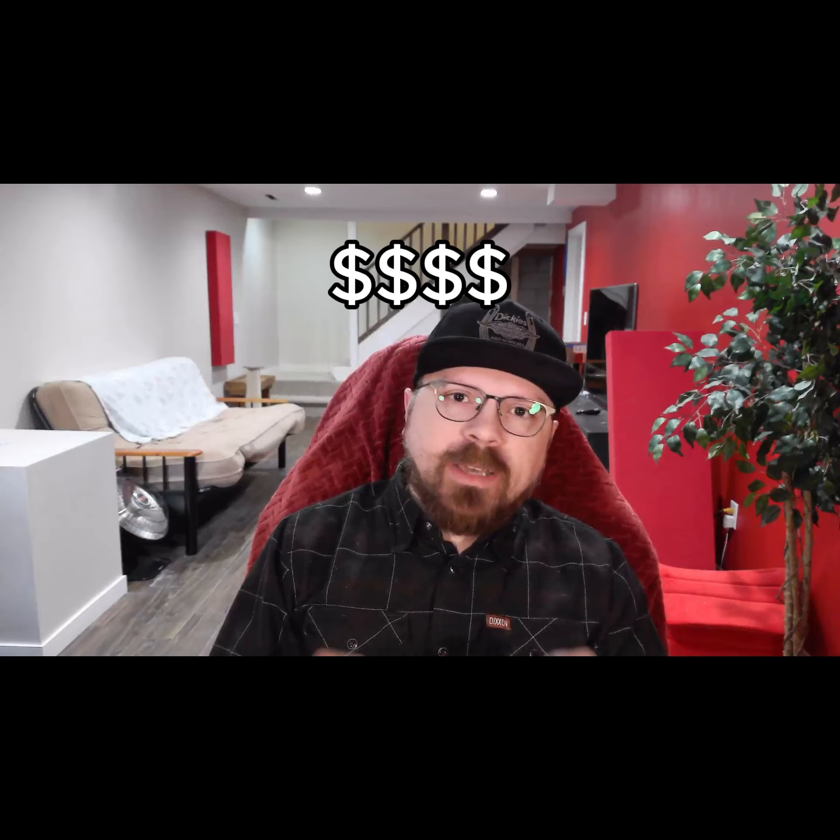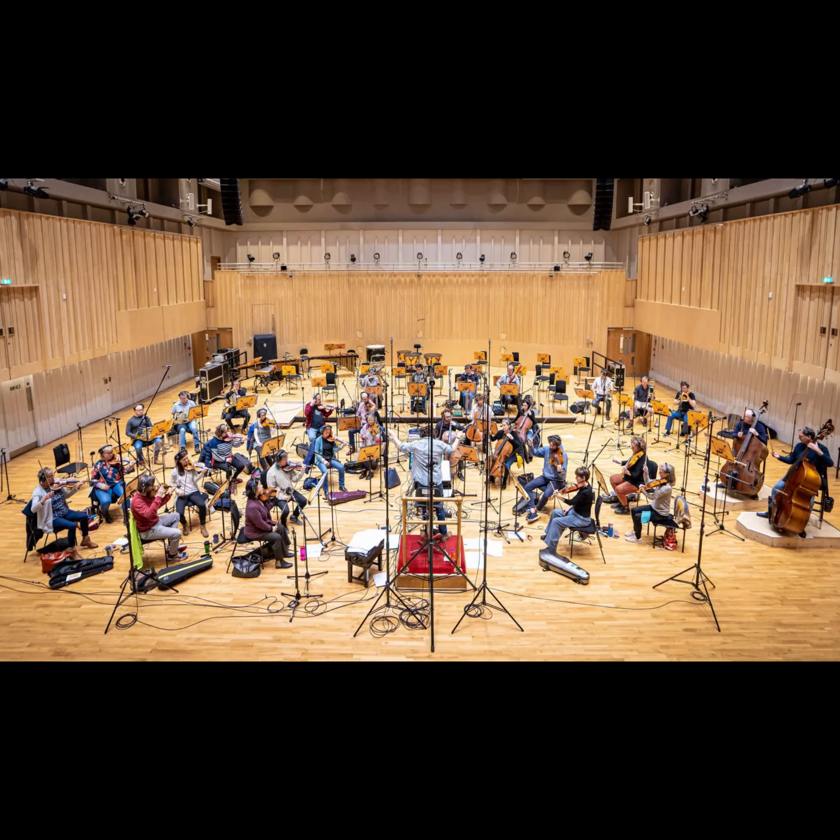The first reason, and the most obvious reason, is money and budget. As you can imagine, hiring an entire orchestra of musicians costs money. You have to pay all of those musicians for their time. You have to pay the studio space for using the studio for their time. You have to pay the sound engineer to mix and record all these different instruments.